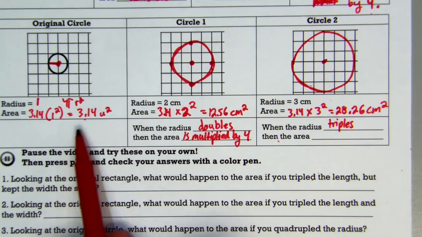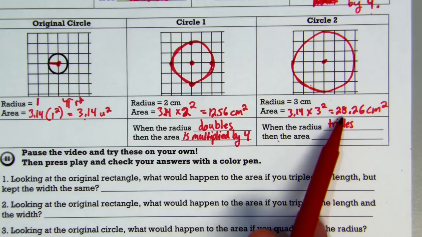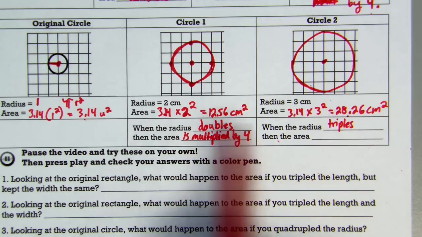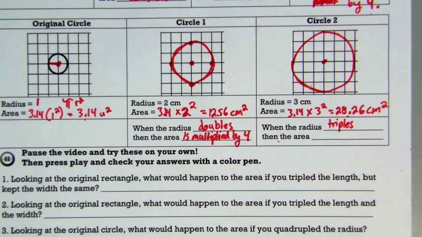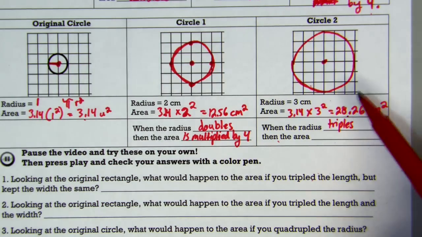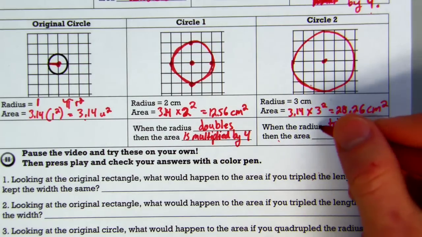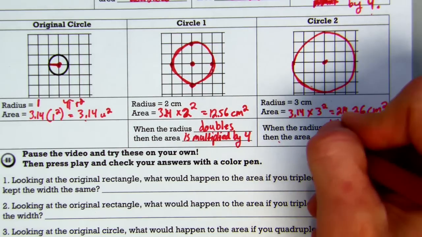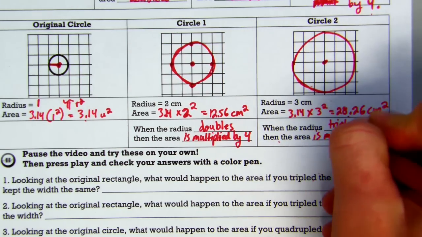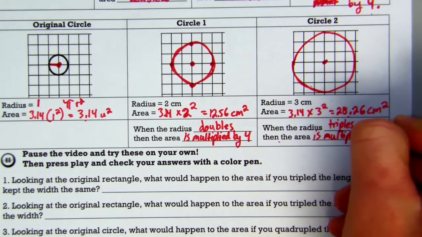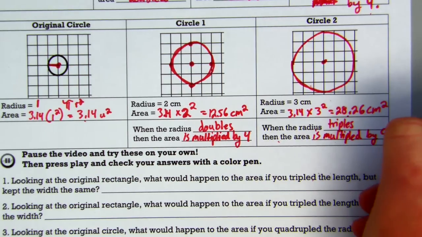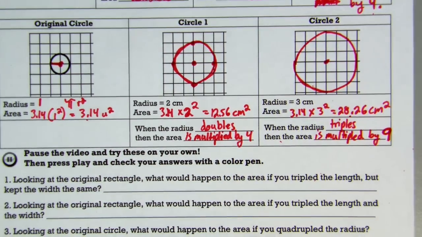I need to figure out how many times 3.14 goes into 28.26. To figure that, I can divide 28.26 by 3.14, and it goes into it 9 times. So whenever my radius triples, my area is multiplied by 9. 9 times the amount.